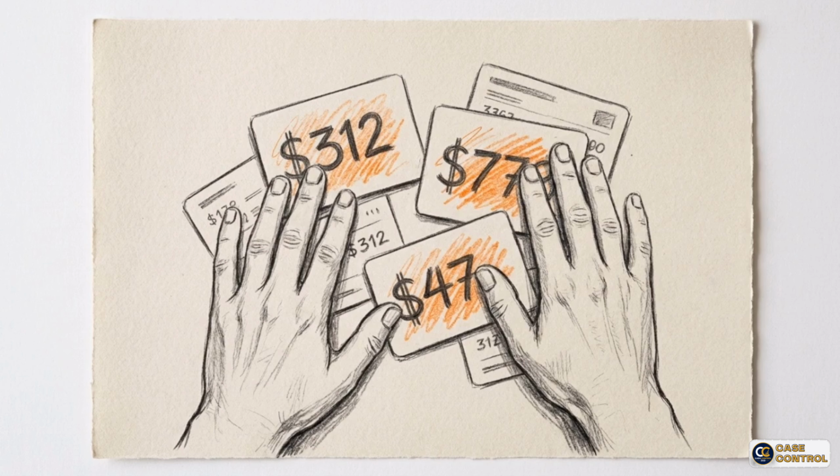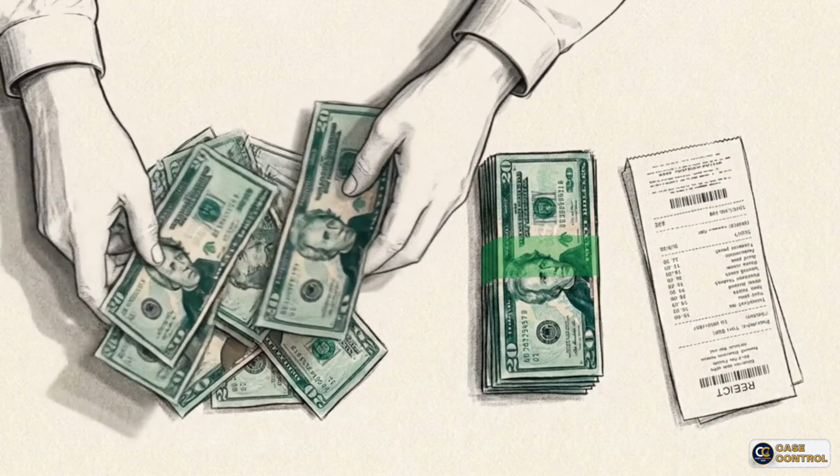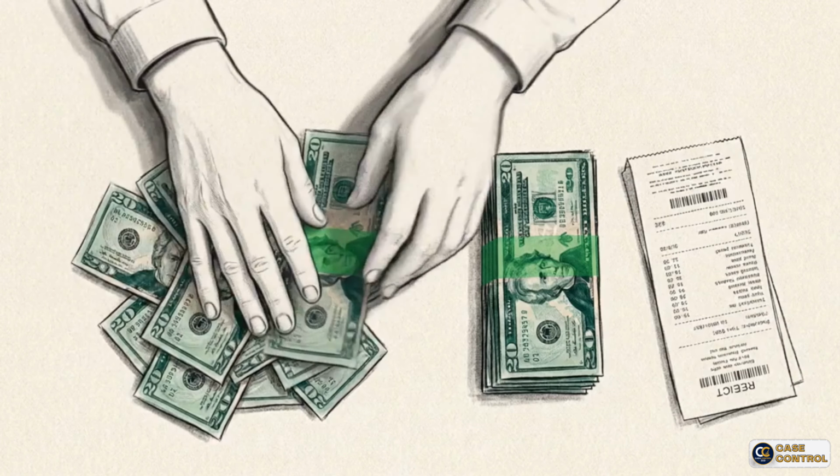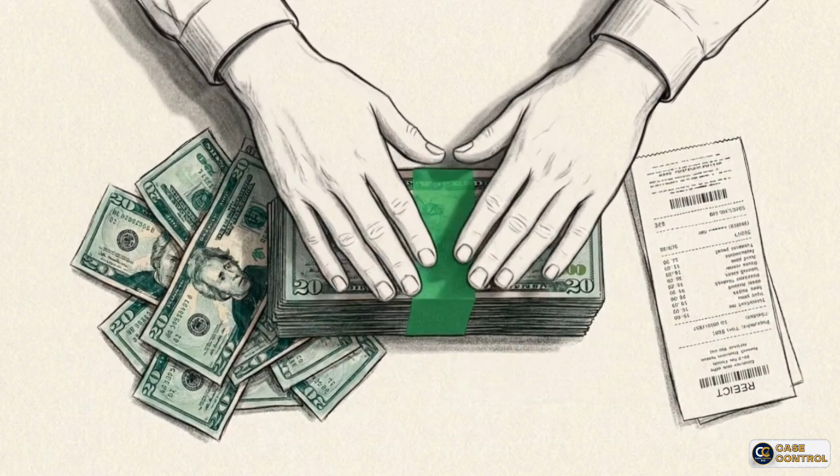Step 2. Build your categories from the numbers you actually found. If you spent $300 on food, start the budget at $300. A budget you can actually hit compounds over time.